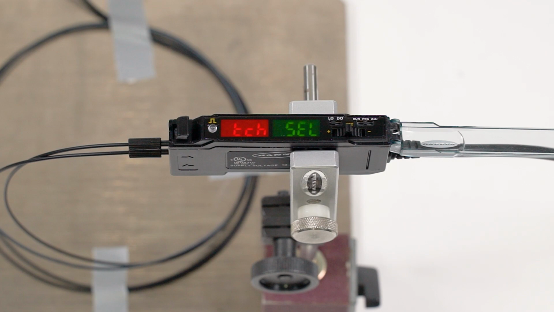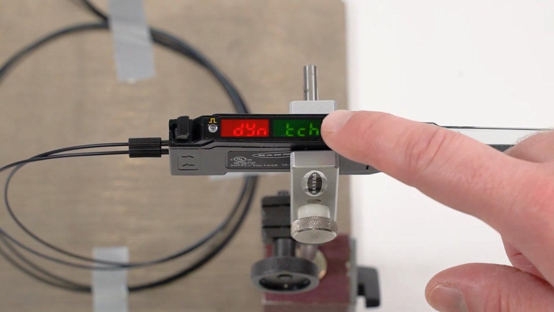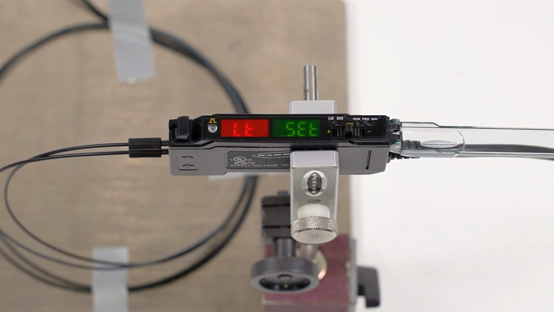Use the rocker button to toggle between options until you see the Teach Selection option and press down on the button. Move the rocker button until it says Light Set and press the button again. The display will flash to confirm that the teach mode has been changed and return to the main menu.